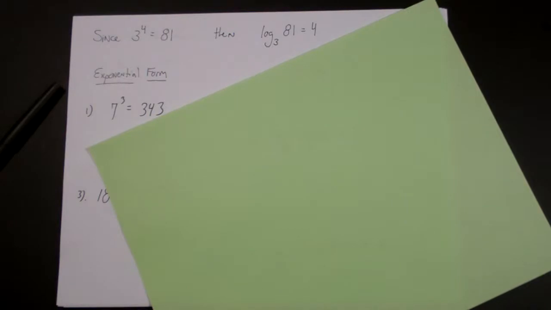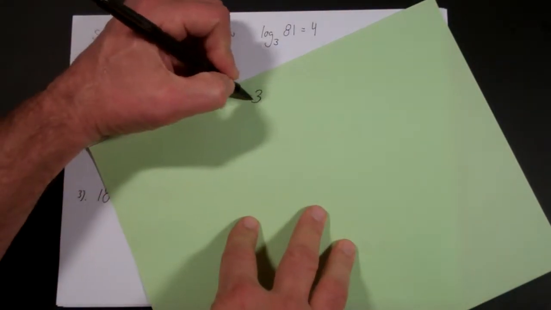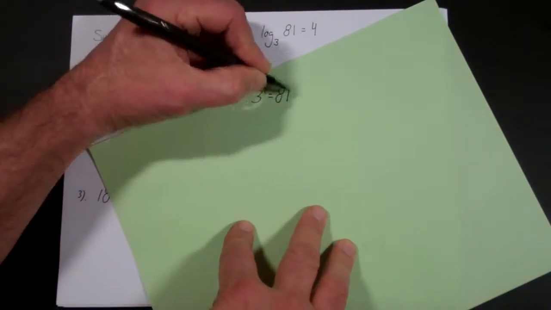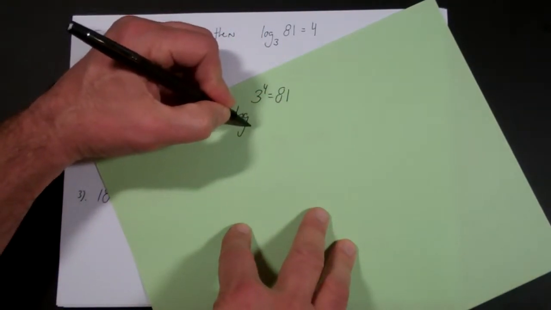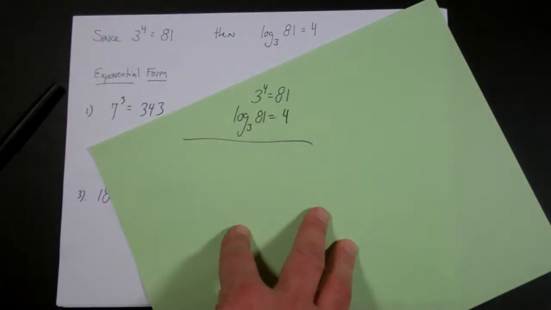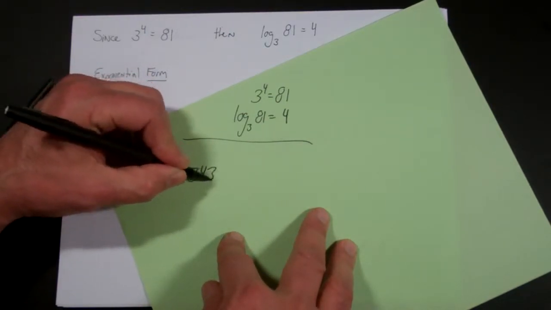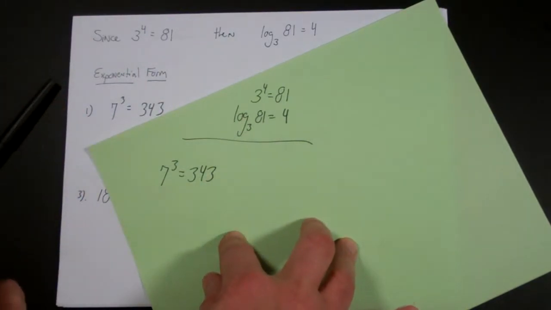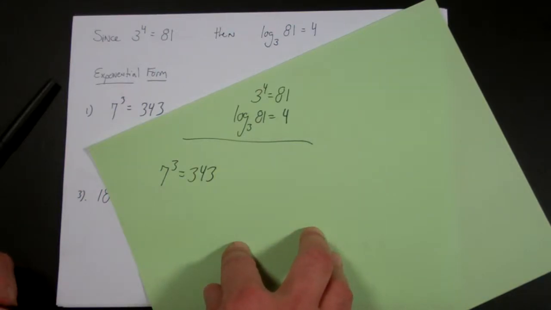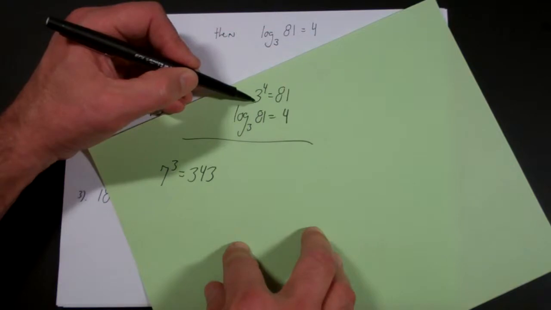The way that I do this is I start with a simple example. This is the one I always use. 3 to the 4th is 81, and the log base 3 of 81 is 4. I simply use this example. 7 to the third is 343, and I match the numbers essentially. In the exponential form, the 3 is the base of the exponent.